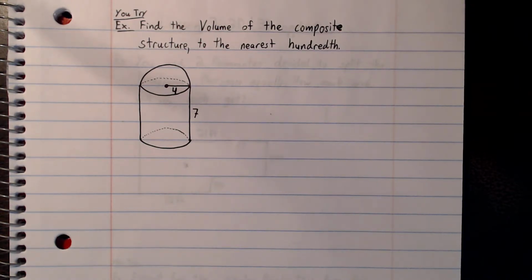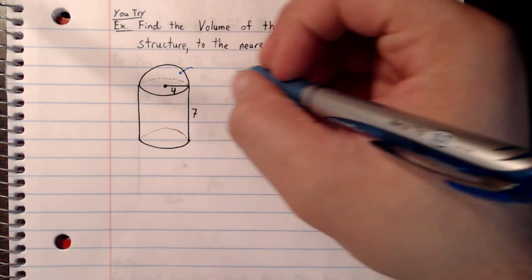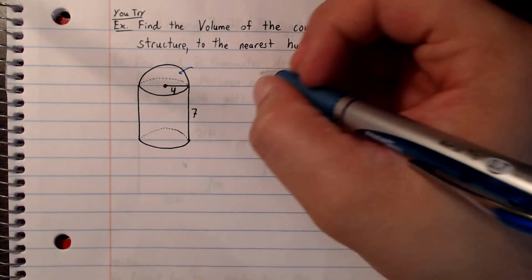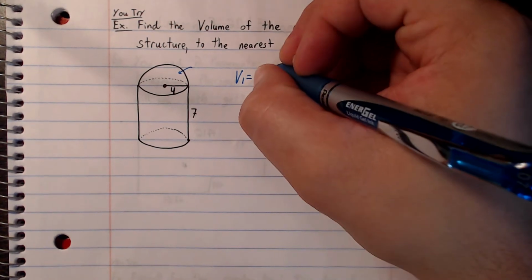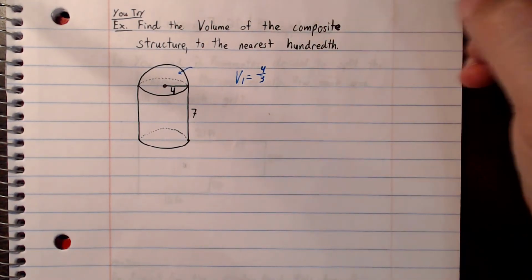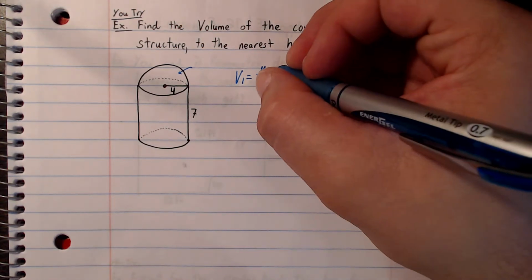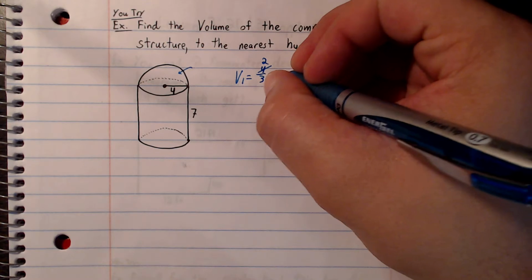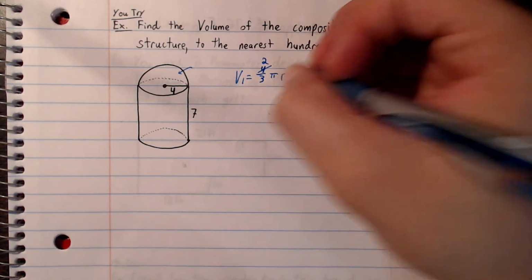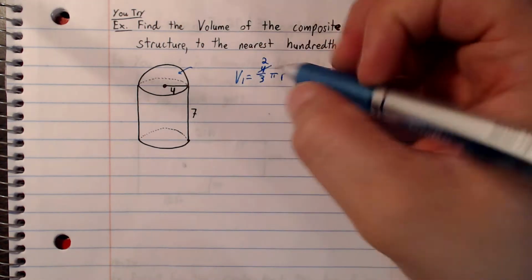Alright, let's see. Let's find the volume of this piece right here, this dome. It's a half sphere. So normally a full sphere is 4 pi over 3. But if we're dividing by 2, that gives us 2 over 3 pi times radius to the third. Radius they show here is 4.